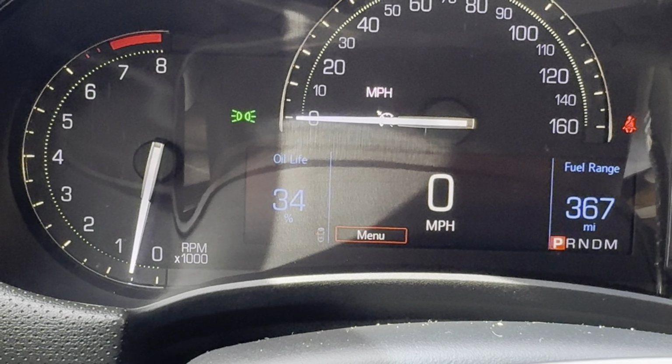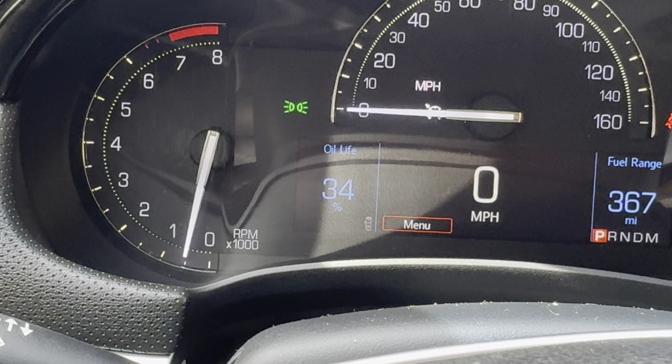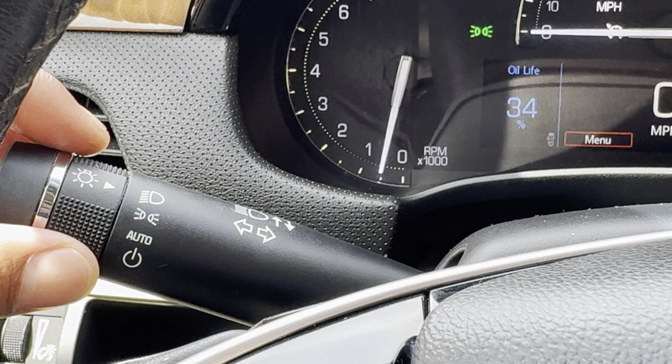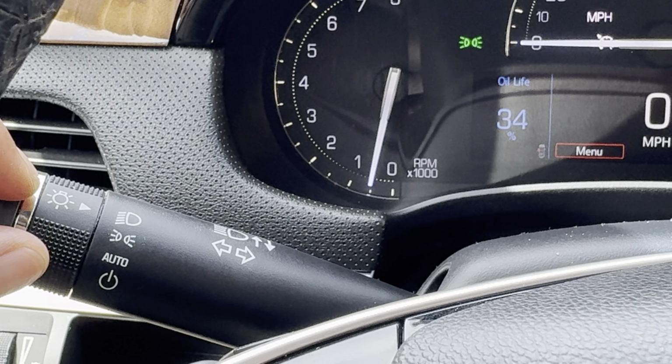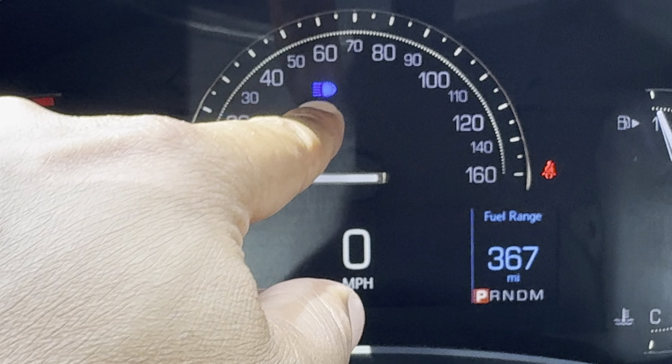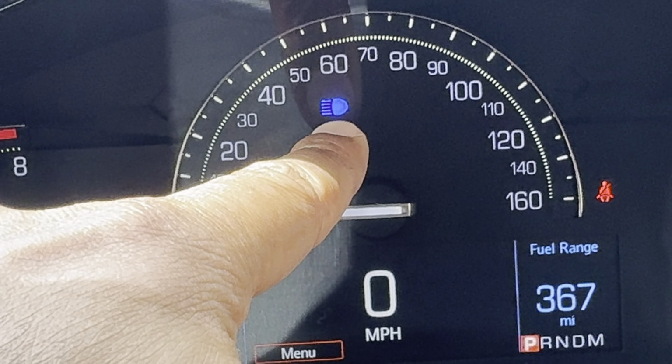But if I want to turn them on to where they're completely on and not just flashing on, what I'll do is I'll take this lever with the headlights on and I'll push it that way. Pushed it real good. And you see this right here? It is the indicator that the bright headlights are on, that blue light.